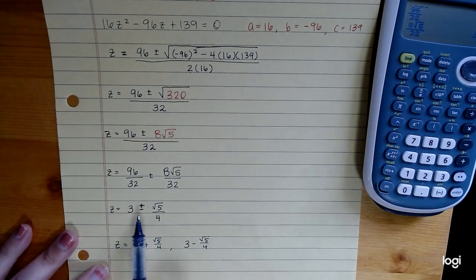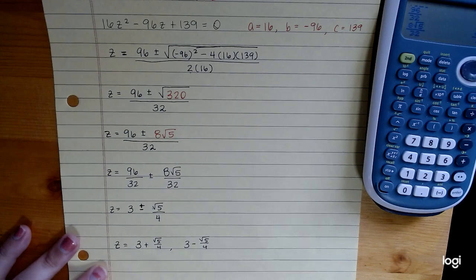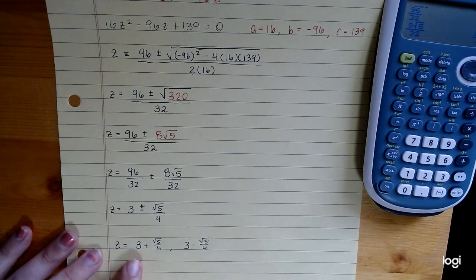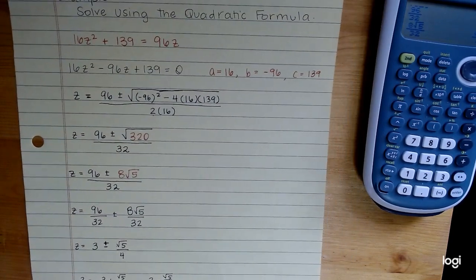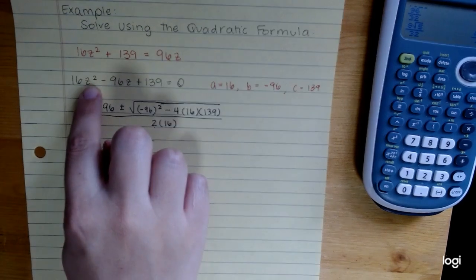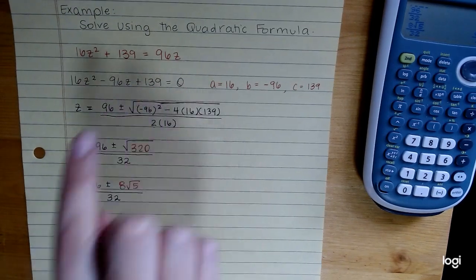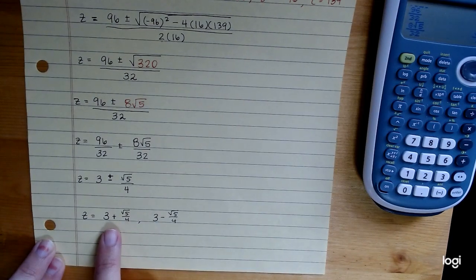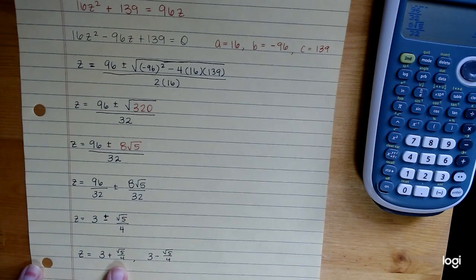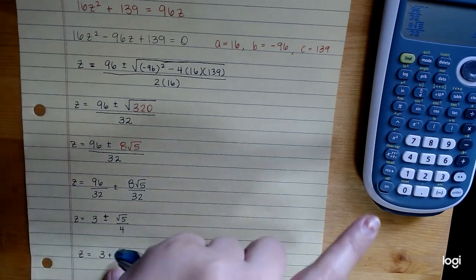Now I cannot put these 2 pieces back together in one fraction because this 3 has not been written over 4. So really be careful with that. This is the preferred simplified form for these solutions. So we have 2 solutions there, and what we're saying is if you were to replace your z value in this equation with one solution, so 3 plus square root of 5 over 4, and you can actually do that with this calculator very easily.